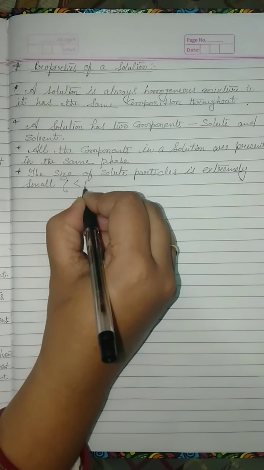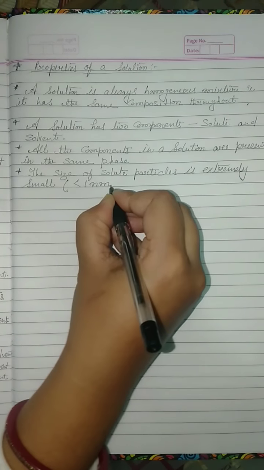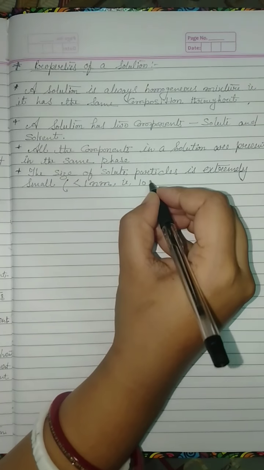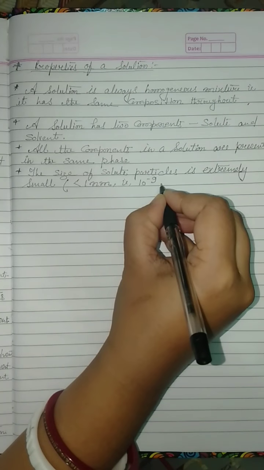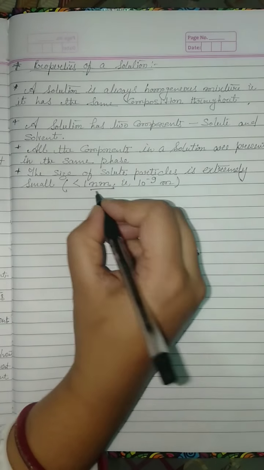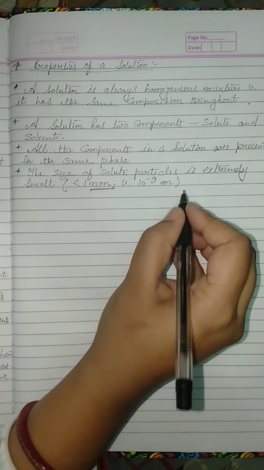It's less than 1 nm, or that is 10 to the power minus 9 m. Nm means nanometer.